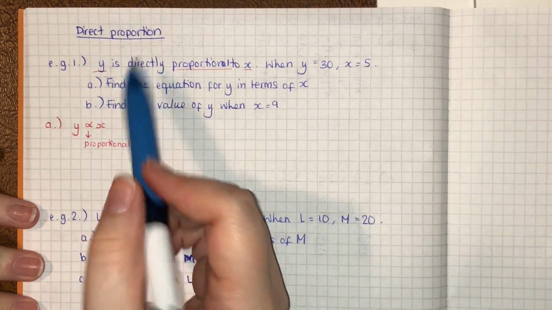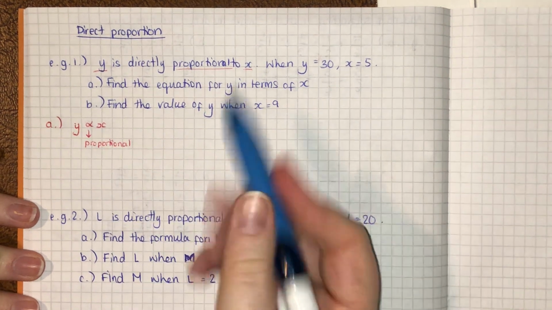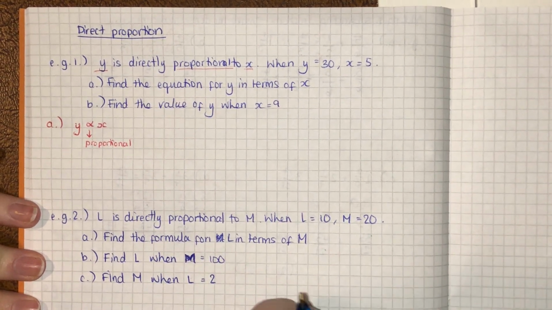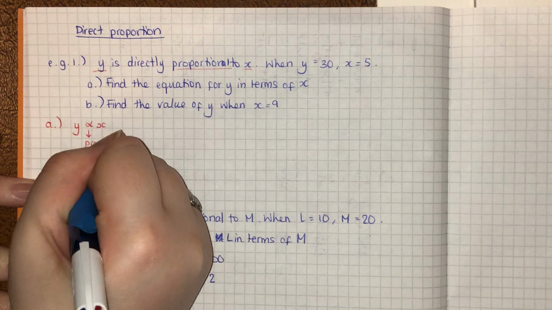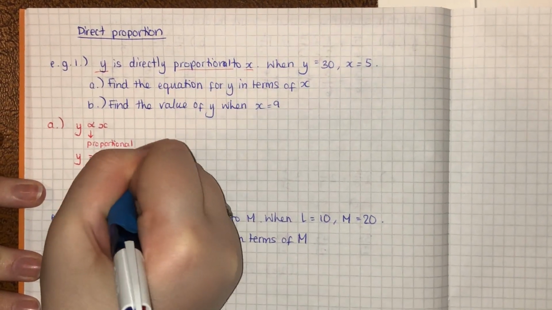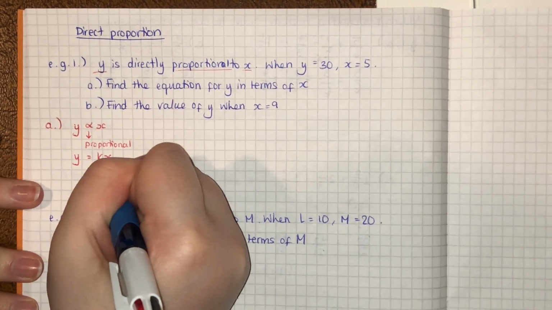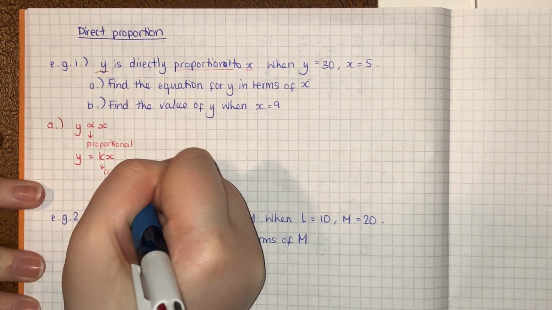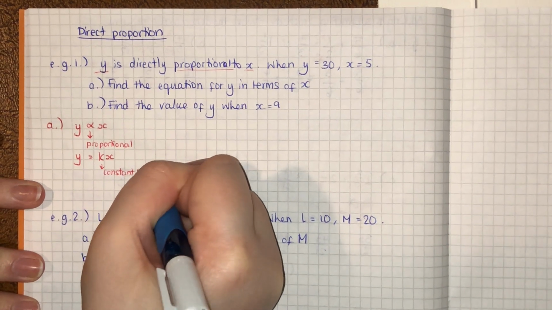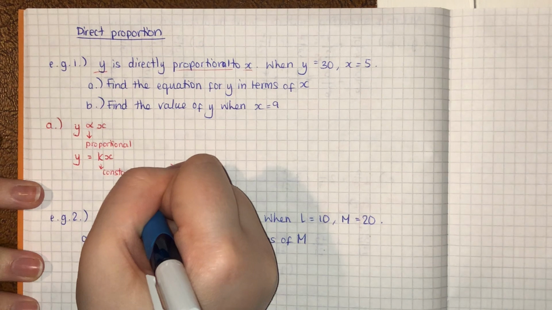Okay, and the letters go in the order of the question, so y goes first there. Now, we need to make this an equation. At the moment, it's not. So to make that an equation, we write it equals, but we're going to add the letter k. So this k represents a constant. Okay, and by that, I just mean a number. Now, this number is really important because we need to find it.